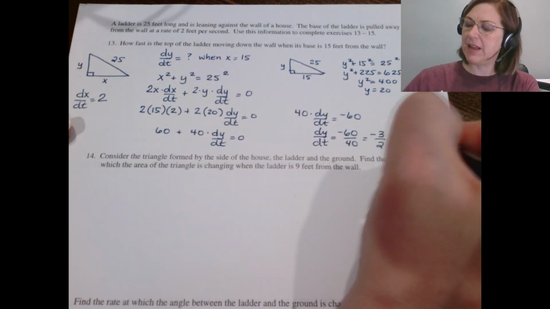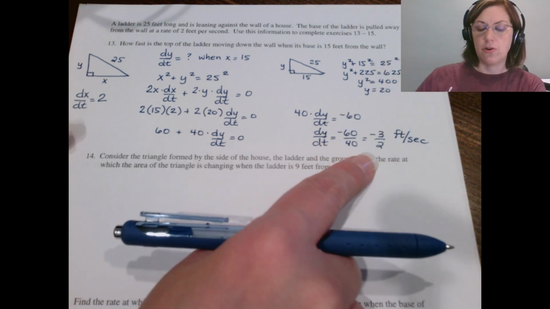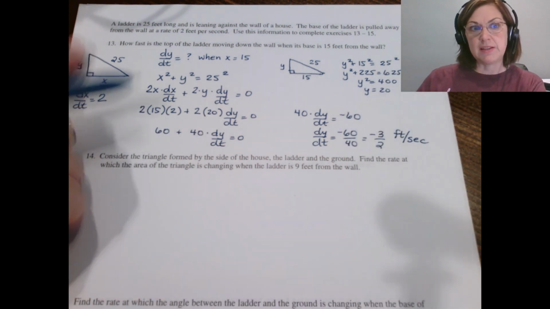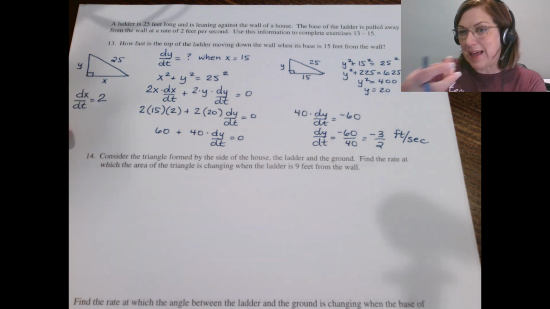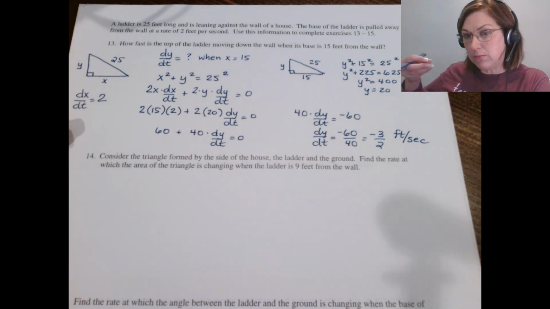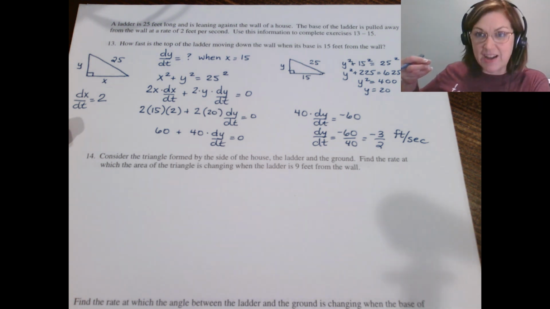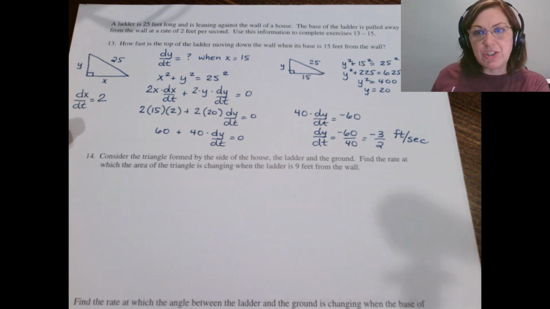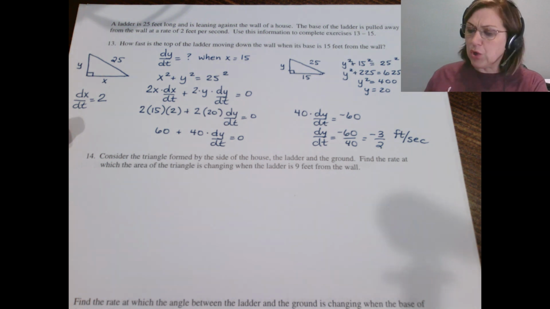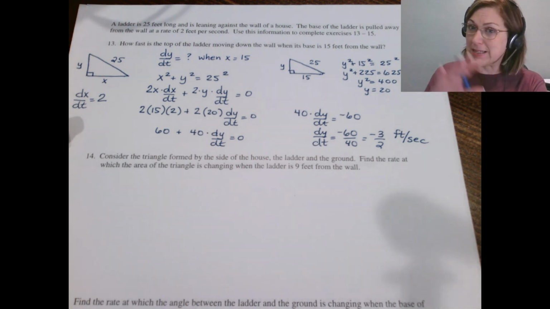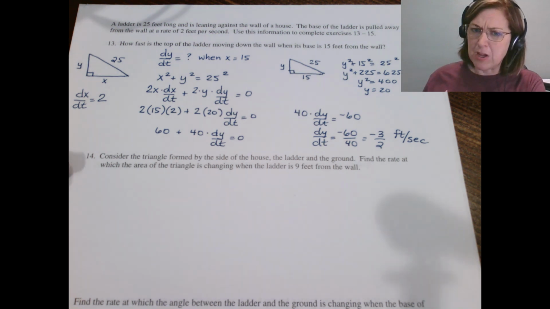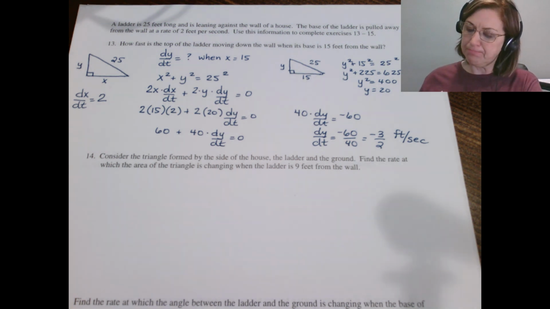Now take a moment and look at what we got, a negative for dy/dt. That means that y is decreasing. Does that make sense when this ladder is being pulled away from the wall? Yes, it does. You want to mentally check that to make sure your calculations mirror what's actually happening in the problem. If they don't make sense, we did something wrong in the problem. So always mentally check that.